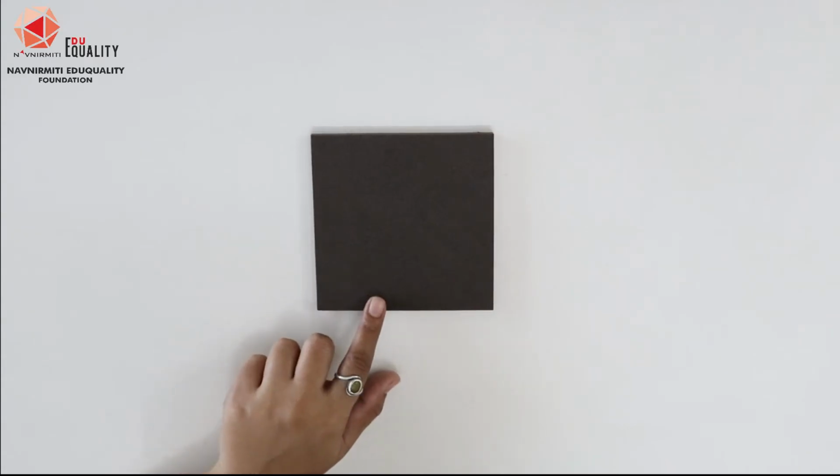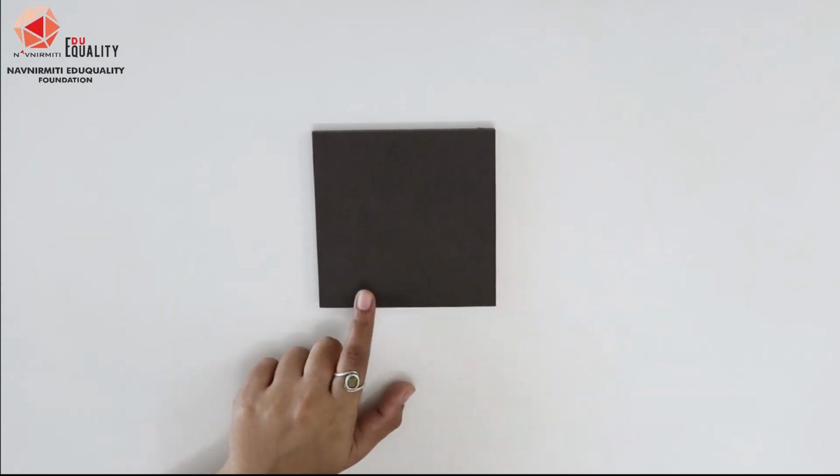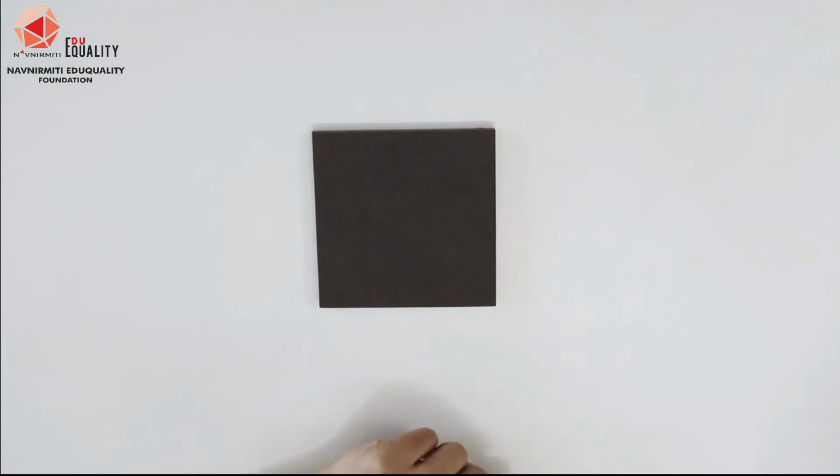This whole chocolate slab has to be divided equally among two people. Can you think of different ways this chocolate slab can be divided equally to be shared among two people?